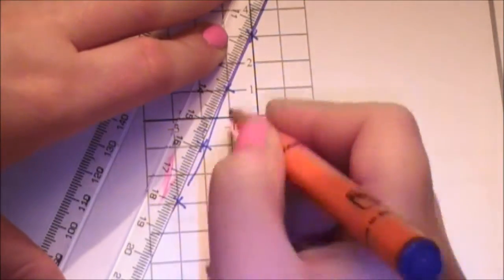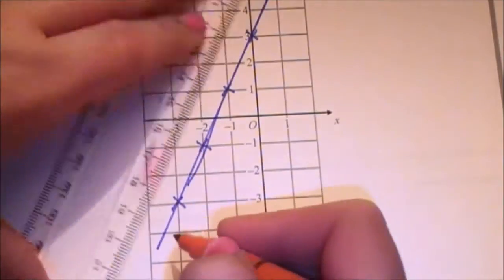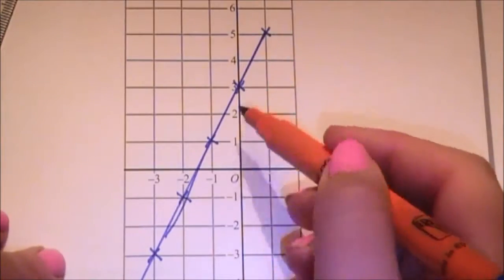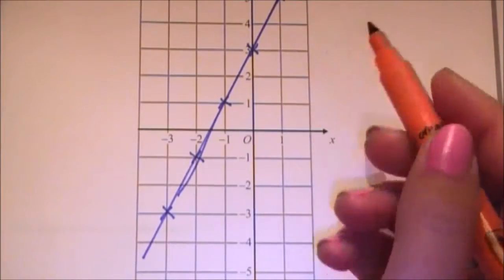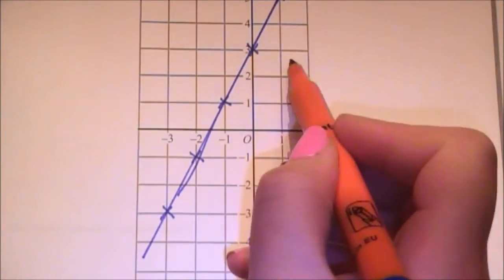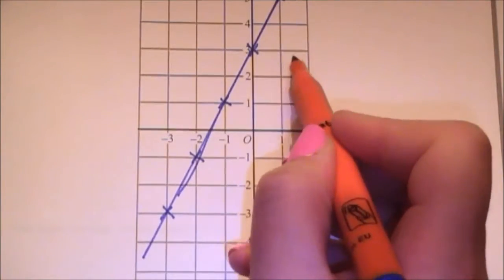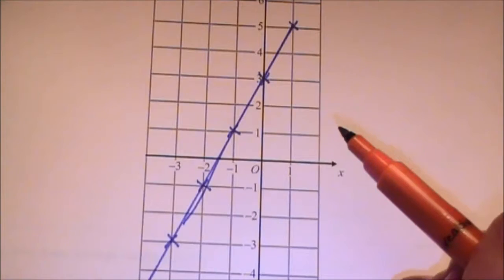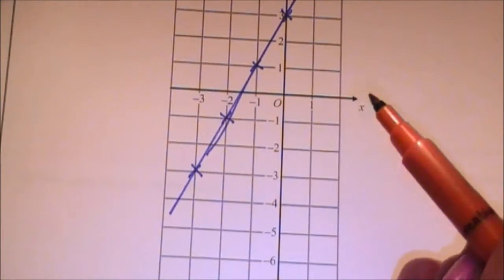Yeah. So all my points fall on the same line, which means I've substituted them all correctly. If I did have a point that ended up over here or off the line somewhere, then you've probably done your table of values wrong, and connect the line through the majority of the points.